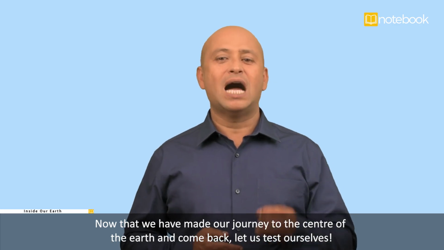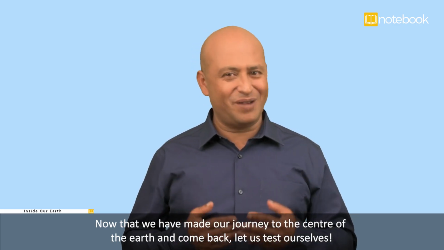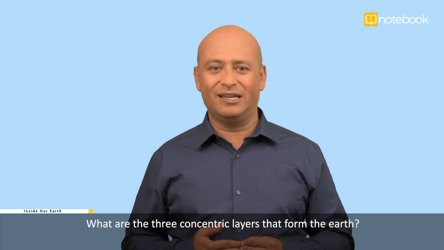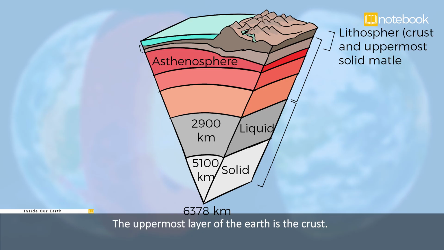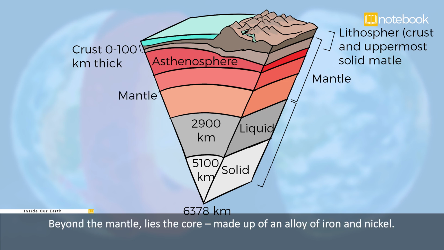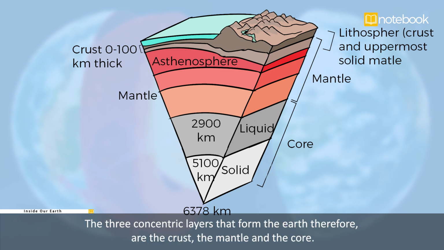Now that we have made our journey to the center of the Earth and come back, let us test ourselves. What are the three concentric layers that form the Earth? The uppermost layer of the Earth is the crust. It comprises of minerals silica, alumina, and magnesium. Then comes the layer of mantle. Beyond the mantle lies the core, made up of an alloy of iron and nickel. The three concentric layers that form the Earth, therefore, are the crust, the mantle, and the core.